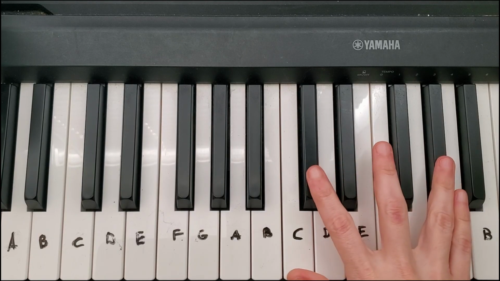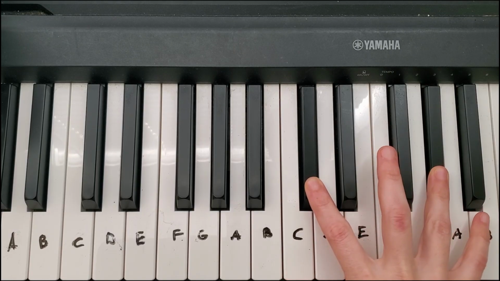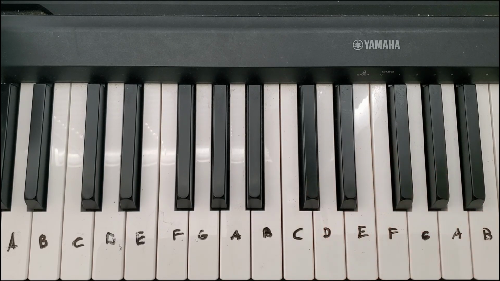Or if we chose G sharp as our harmony instead, you can already hear there's a difference between the two. And so the one you choose is going to be based on the feeling, the emotion, the sound that you're going for, which is why knowing your intervals really helps.